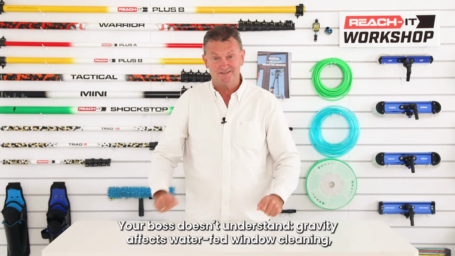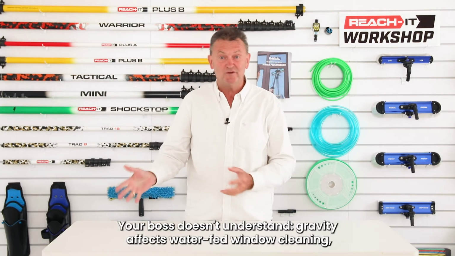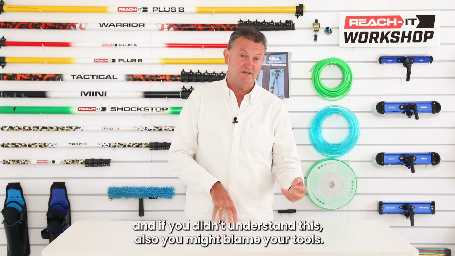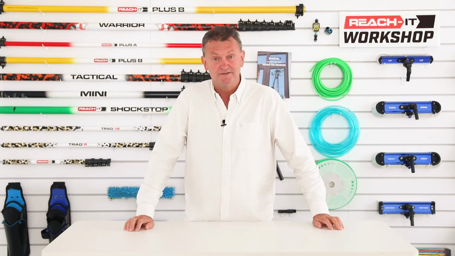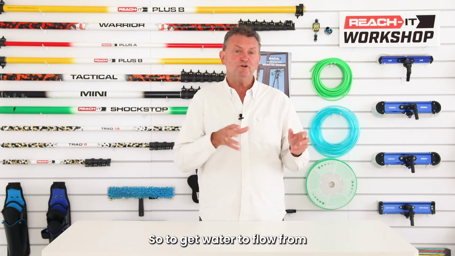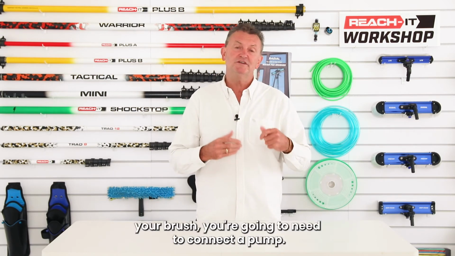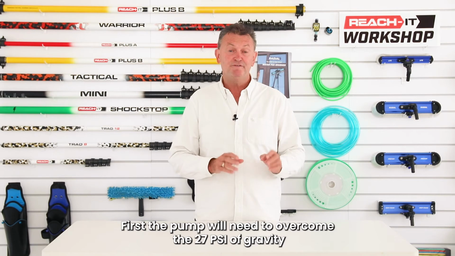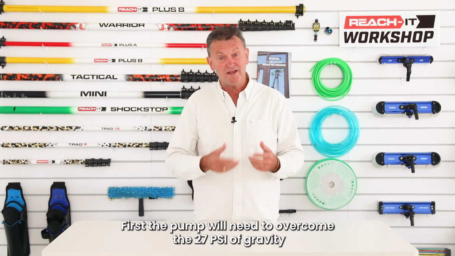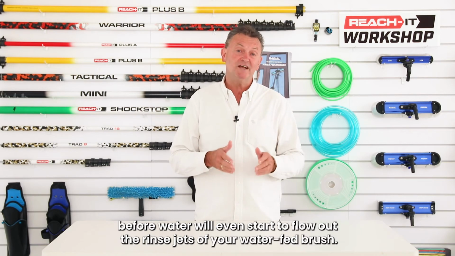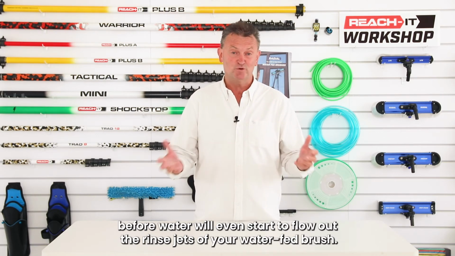Your boss doesn't understand gravity affects water-fed window cleaning, and if you didn't understand this also, you might blame your tools. So to get water to flow from your brush, you're going to need to connect a pump. First, the pump will need to overcome the 27 psi of gravity before water will even start to flow out the rinse jets of your water-fed brush.